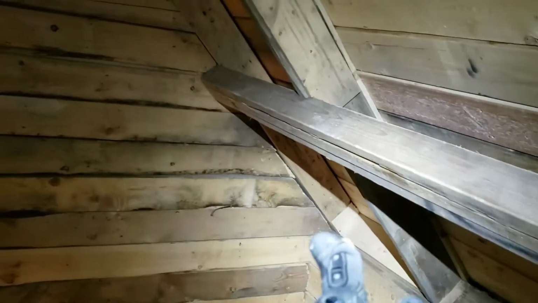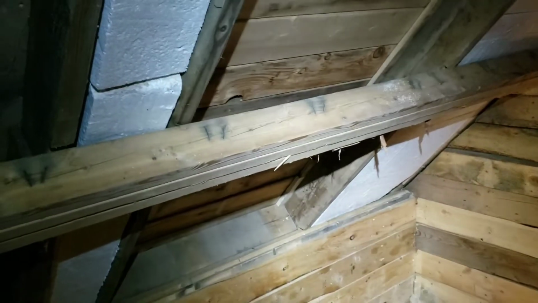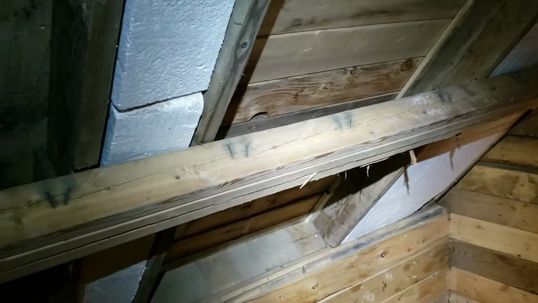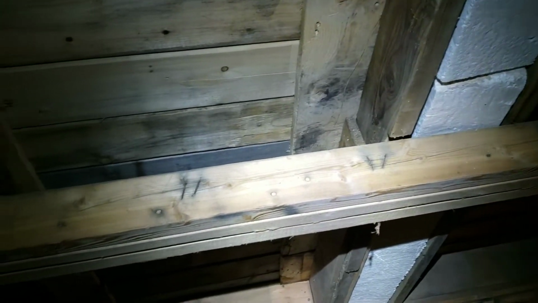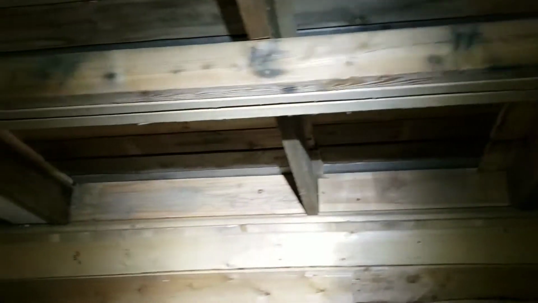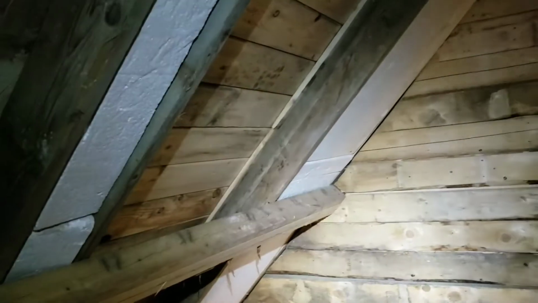So with 2 panels, I should be able to fill 1, 2, 3 spaces. And then 1, 2, 3, 2 panels, and then a 3rd panel. 1, 2, 3, 4, 5. So 5 panels of the styrofoam, and I should be able to get this whole thing insulated.